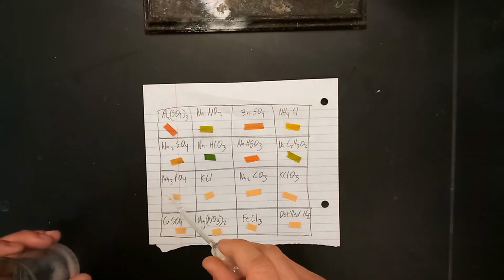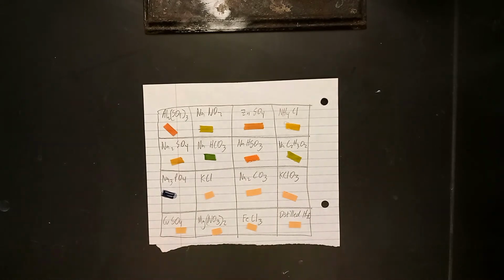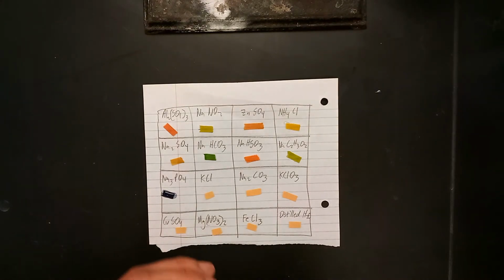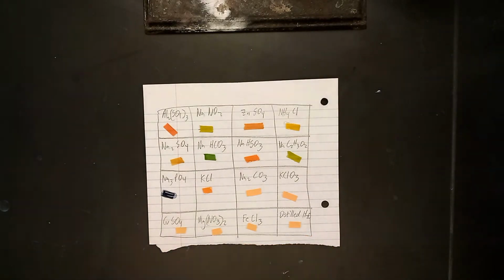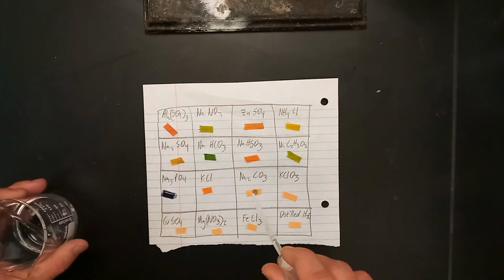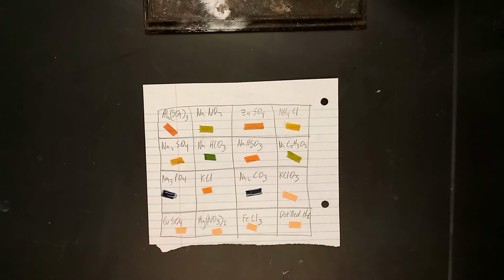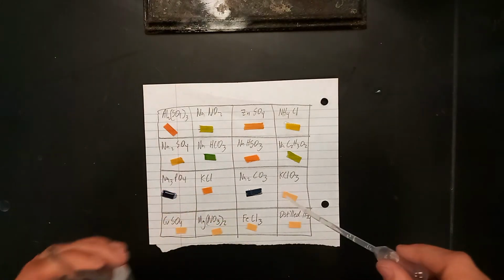Sodium phosphate. Potassium chloride. Sodium carbonate. Potassium chloride.